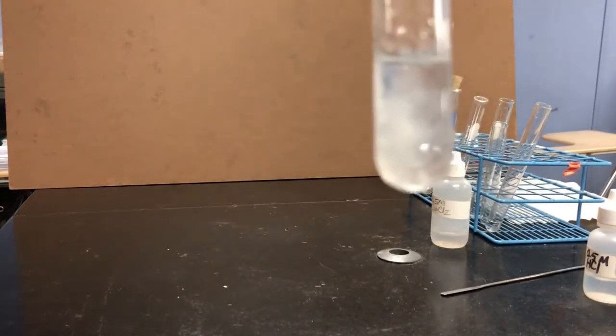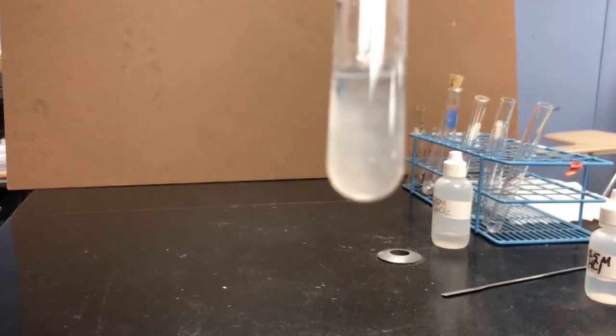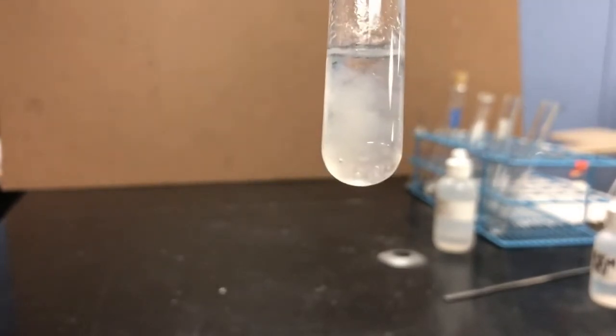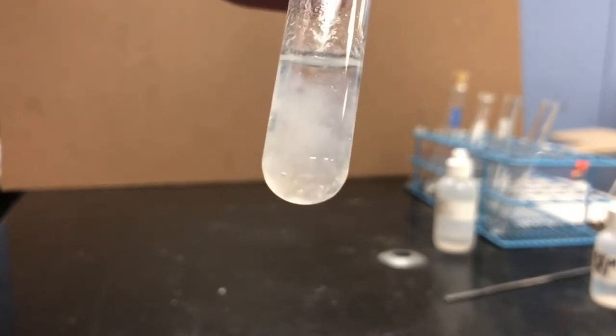It's acting almost like a gel. So I will set that aside for a moment, see if it looks any different after a couple more minutes, but that is my reaction 5.